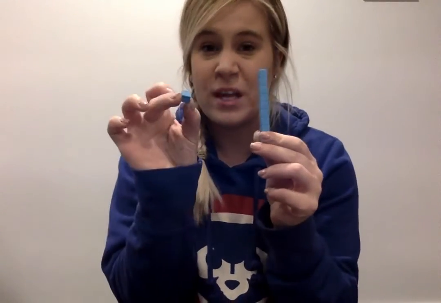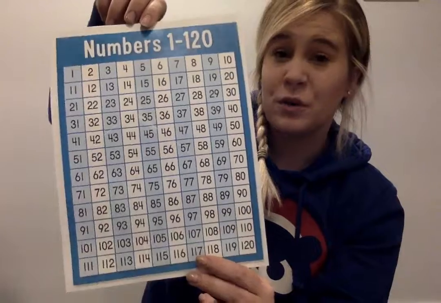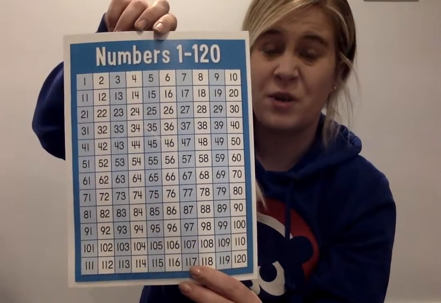I'm going to add some two-digit numbers. So this is a two-digit number because there's two digits in it. And I'm going to use my tens and ones blocks. And I'm going to use a 120 chart today to help me add. So if you can make a 120 chart or if you have one at home, you can practice too. Okay, let's get started.